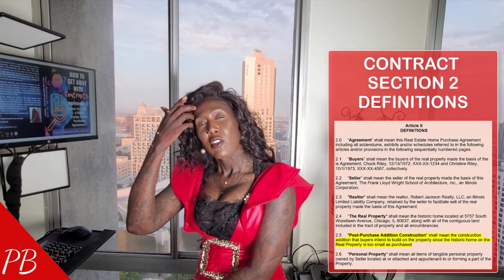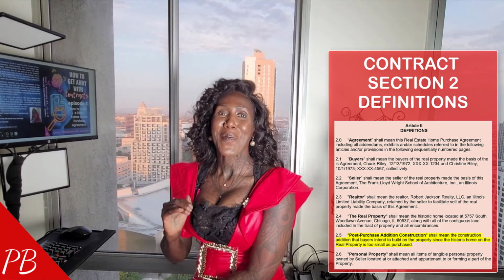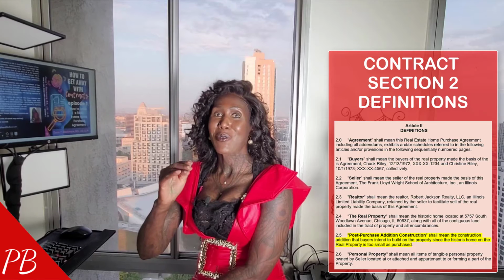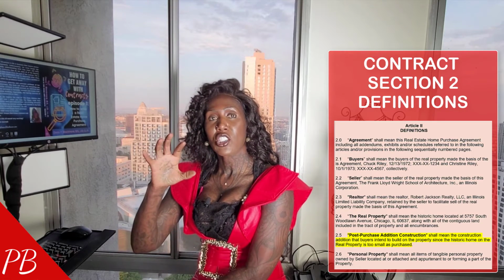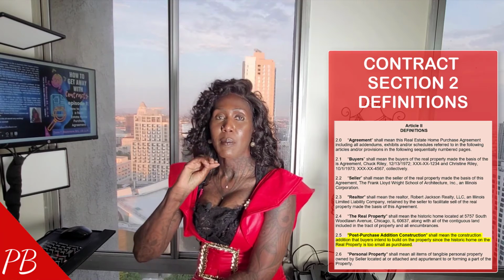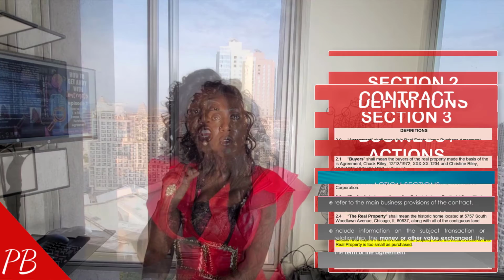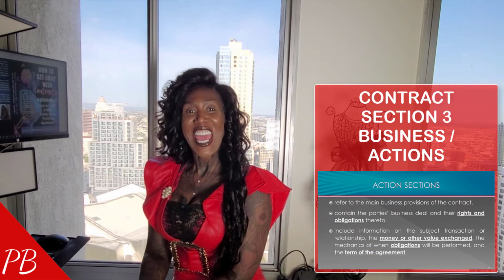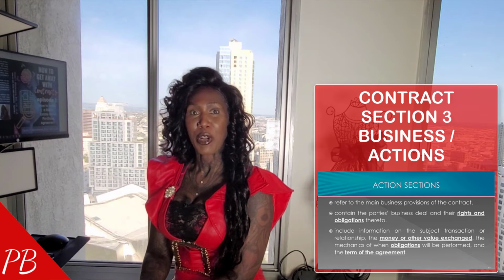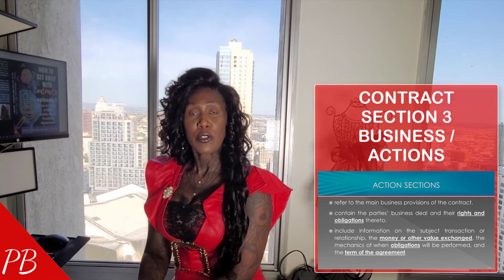So even here in the definitions, we want to make reference to our major business goal. Remember, I stated that you should make sure that every section of the agreement makes some type of reference to your major business goal. So after the definitions, we move to the business actions section of the contract. And we start with the actions provisions first.